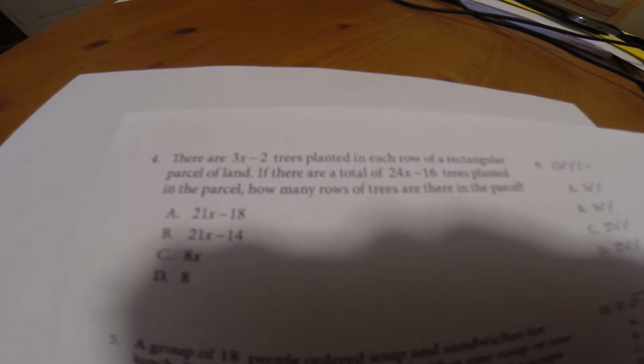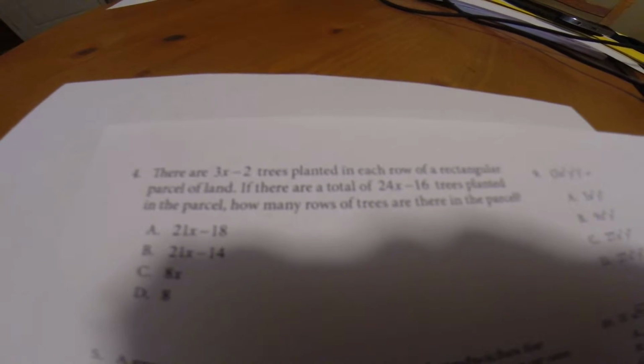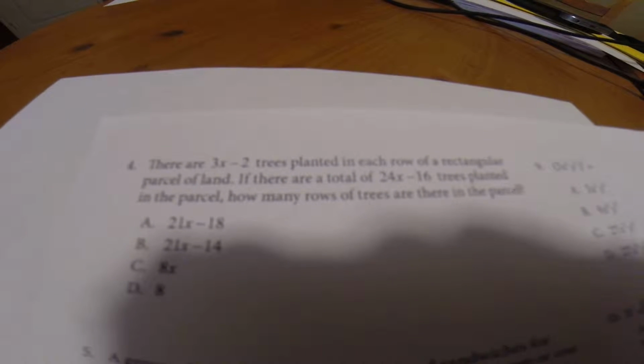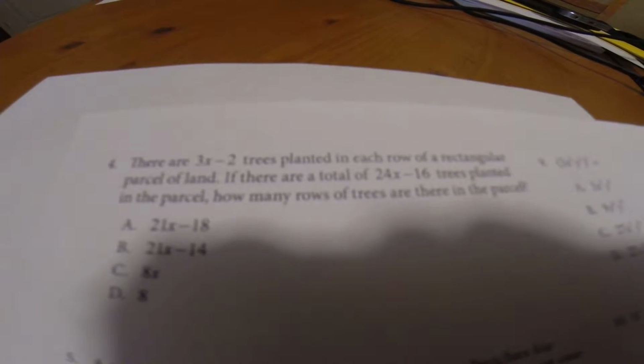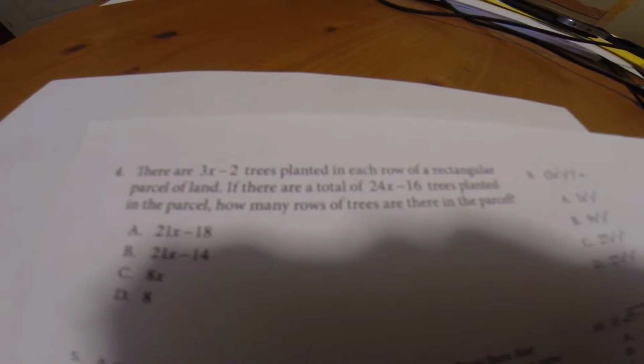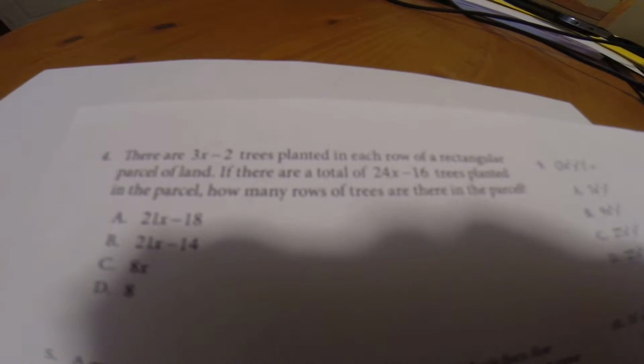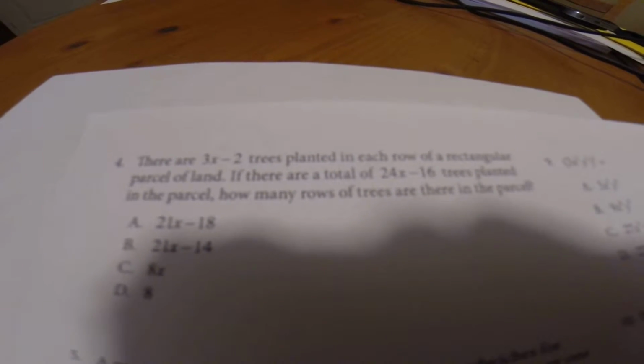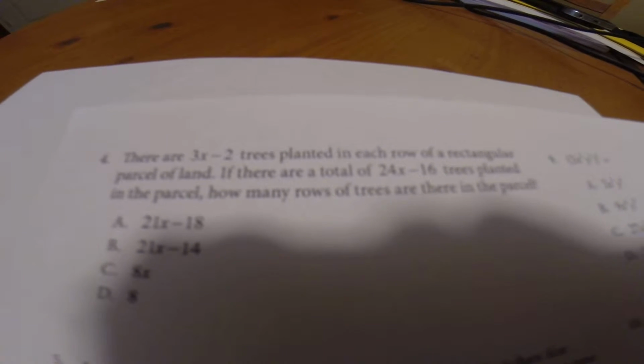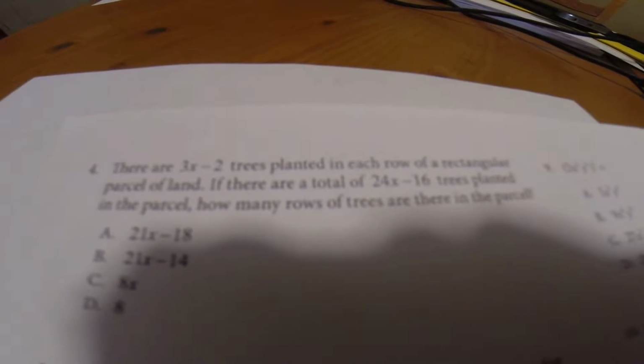questions like this, the first thing you always want to do is read the question once, have an idea of what's going on, and then attack the question again. Now, something else that I advise you to do, especially when you're studying on your own, is if you read through and you see something that you don't understand, for example, I'm looking at the word parcel here. Maybe you don't know what a parcel is.